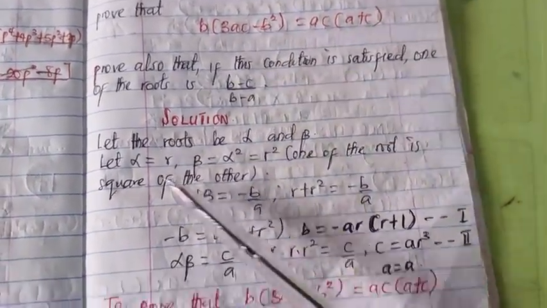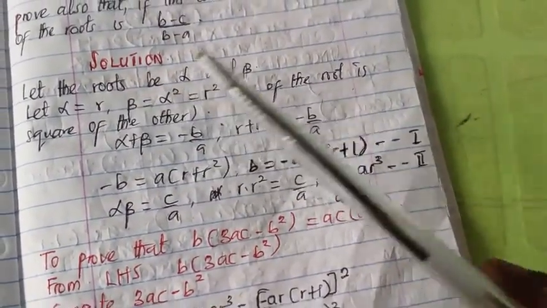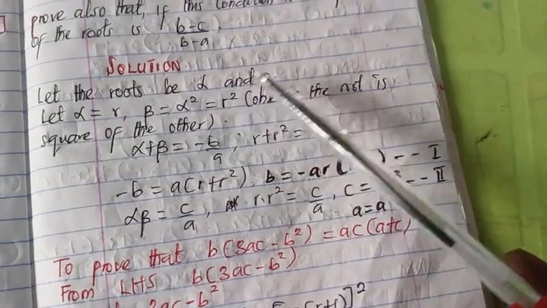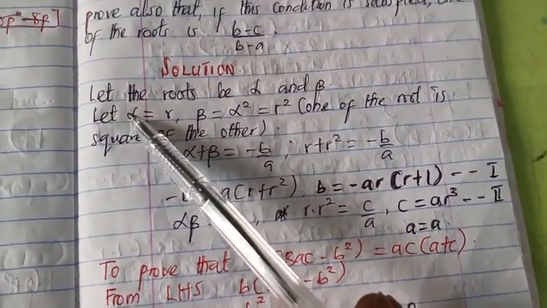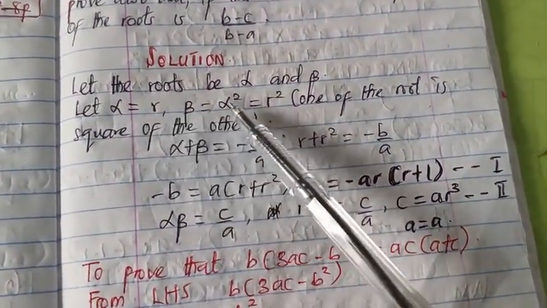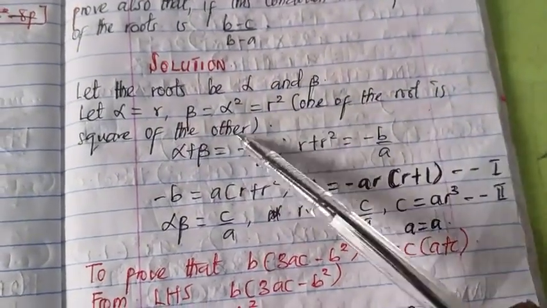Now, don't forget, the solution. Let the roots of the equation, normally alpha and beta, but it said one is the square of the other. So if we set alpha equal to r, then beta will be the square of alpha, which is r squared, as one root is the square of the other.